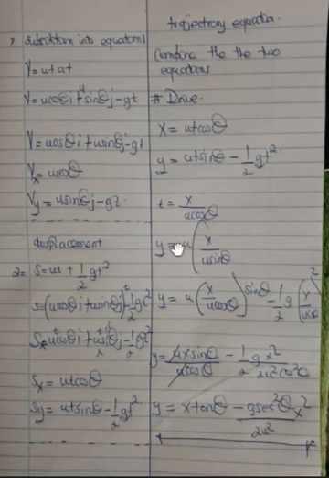You resolve that initial velocity with u cos theta representing the horizontal velocity and u sin theta representing the vertical component. So now if you are going to use this equation, you substitute with u cos theta, and you put i because i is the direction in which u cos theta is going to act, plus u sin theta j.